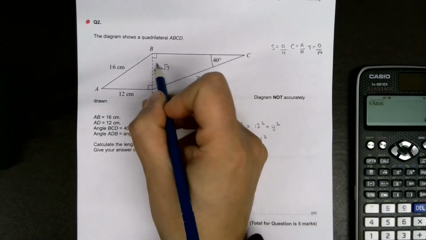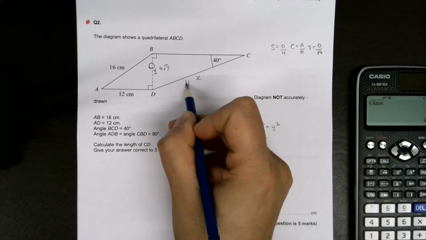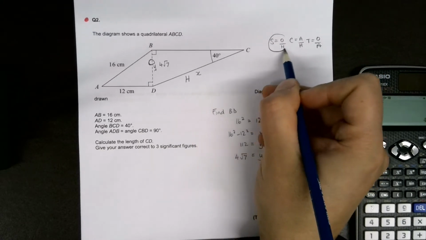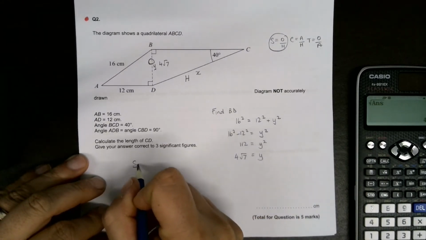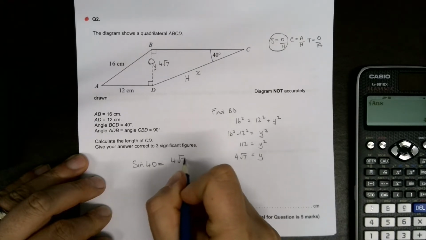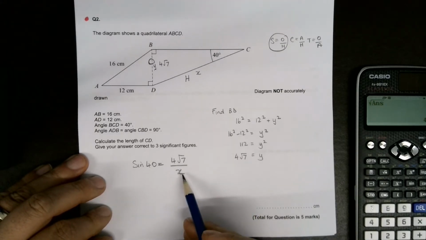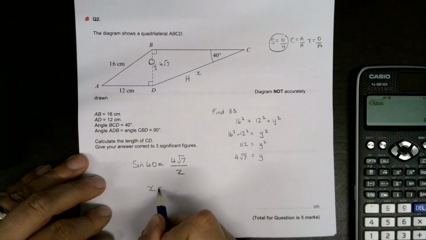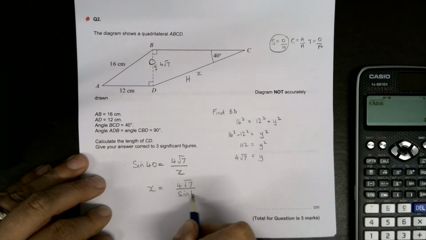I'm going to label this as the opposite side. I'm going to label this as the hypotenuse. So again, you should see we are going to use sine. Sine 40 equals opposite, which is 4 root 7, divided by x. We have x as a denominator. That's a problem to us, so we're going to multiply it and divide by the sine 40. So we're going to end up with x equals 4 root 7 divided by the sine of 40.